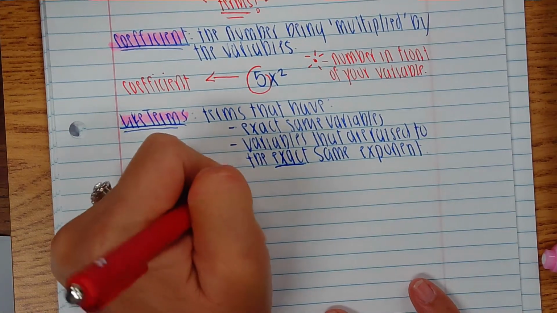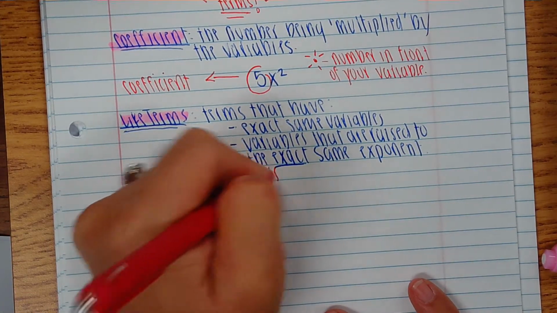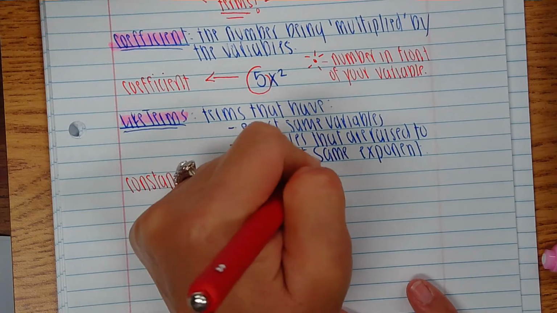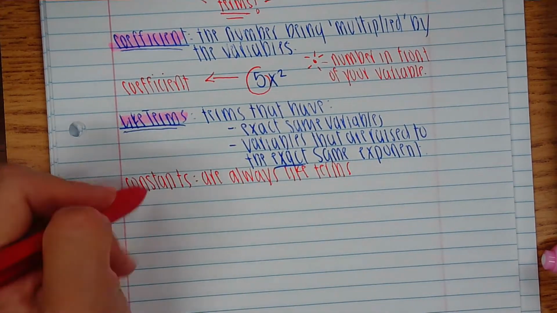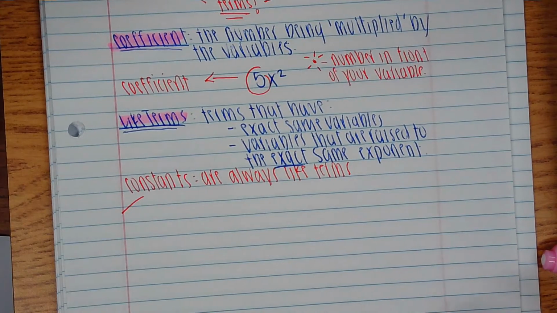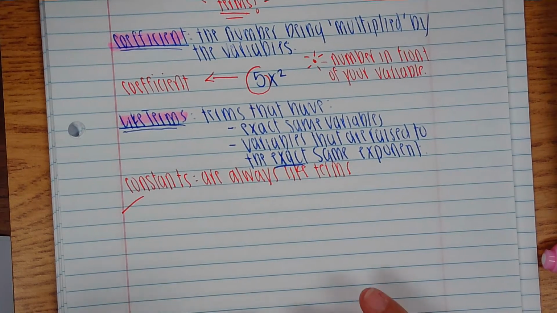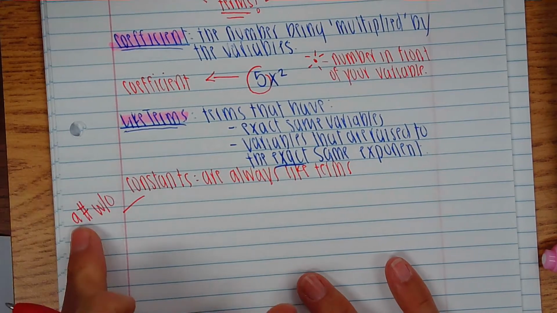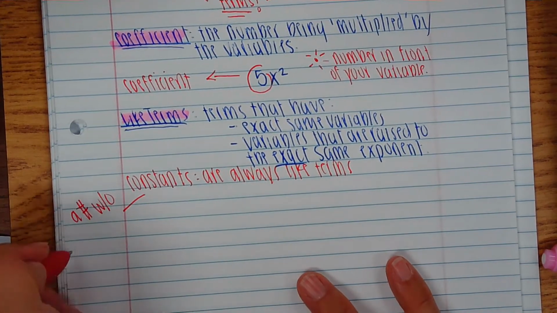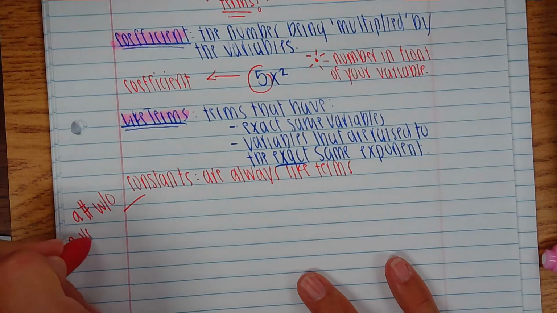So a constant is a number without a variable next to it.